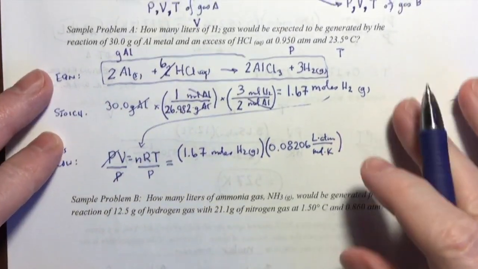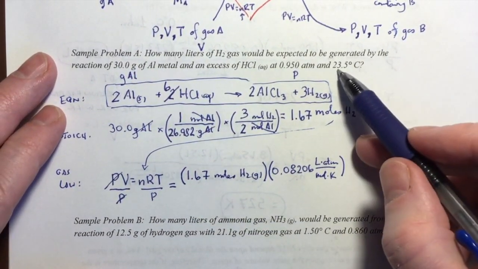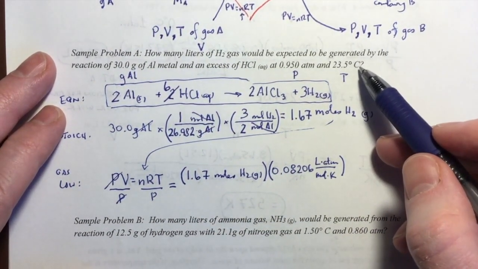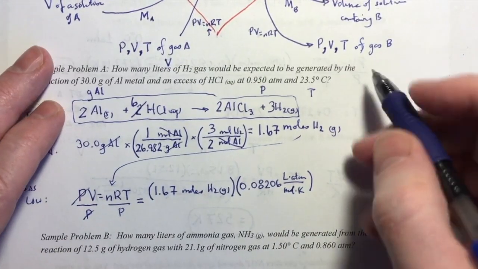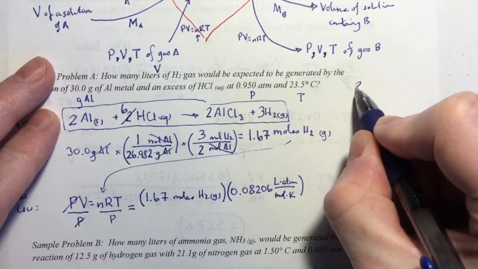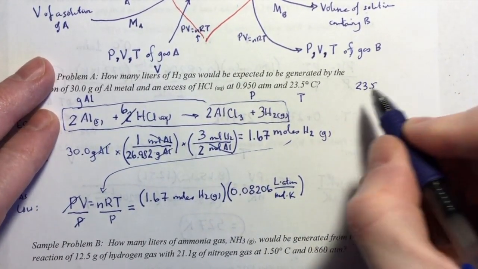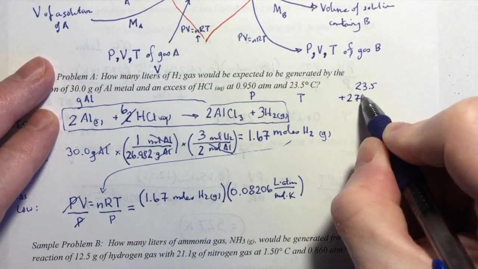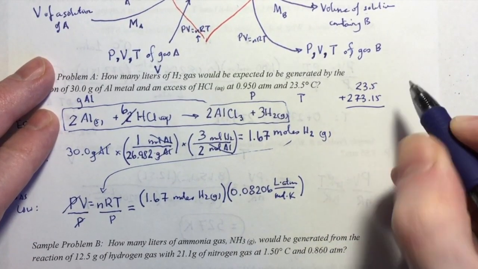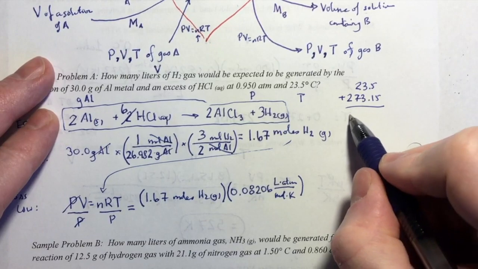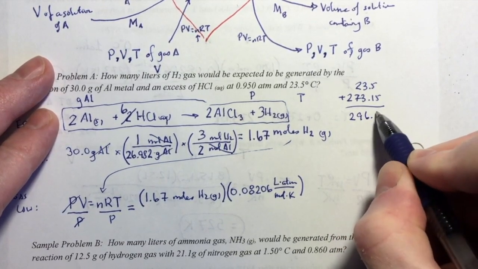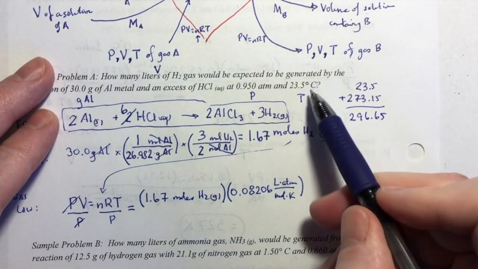And the temperature is given to me here. It's in Celsius, isn't it? So I need to add 273.15. So let's do that very quickly. 23.5 plus 273.15 equals 296.65.